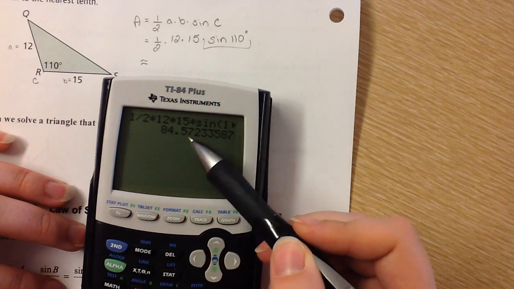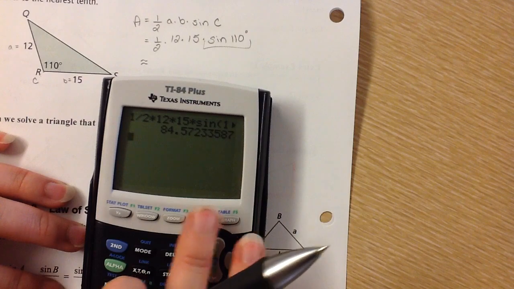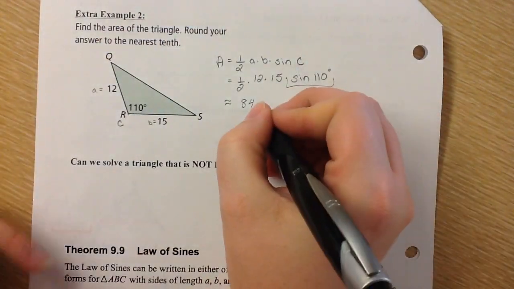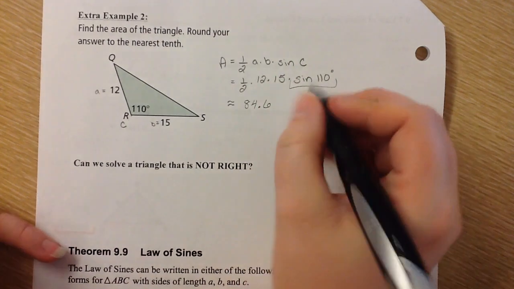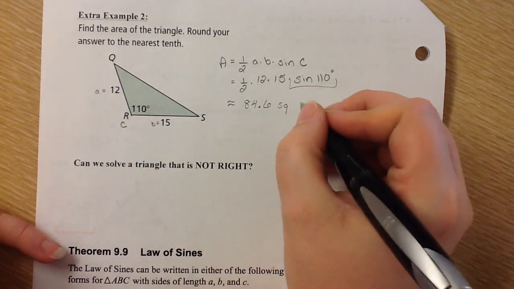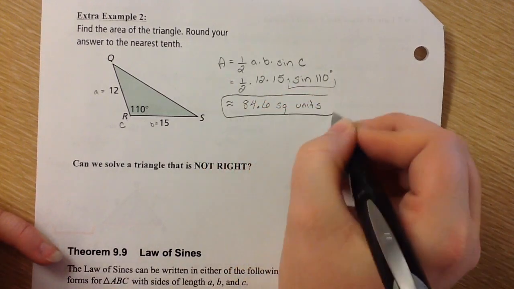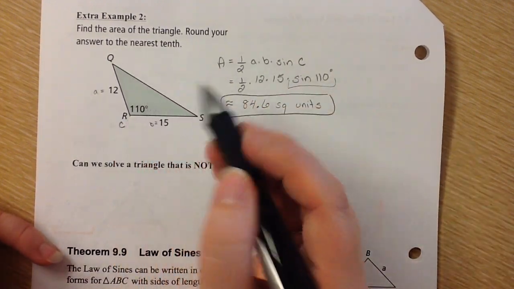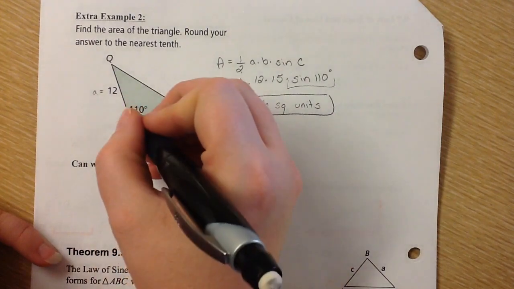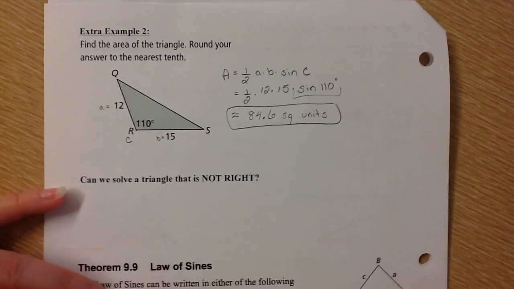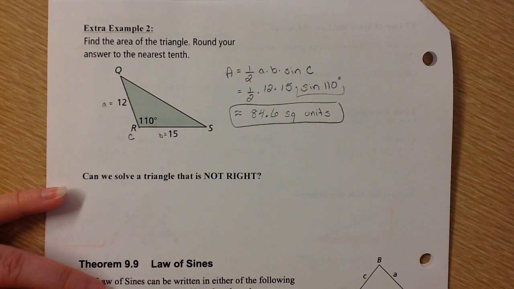Tenth is 1 decimal place, there's a 7 behind it, so it'd be 84.6. My units here would be square units because it's area. So that is now the area of this triangle, 84.6 square units.